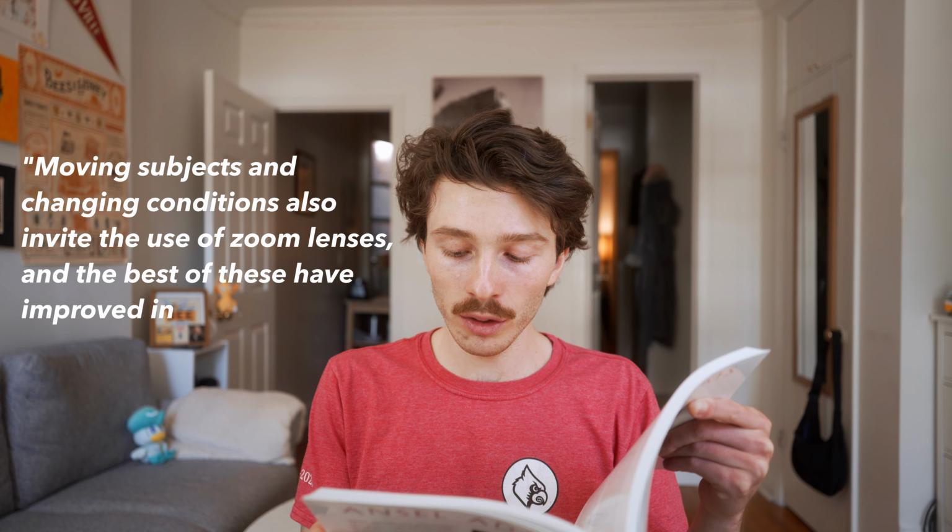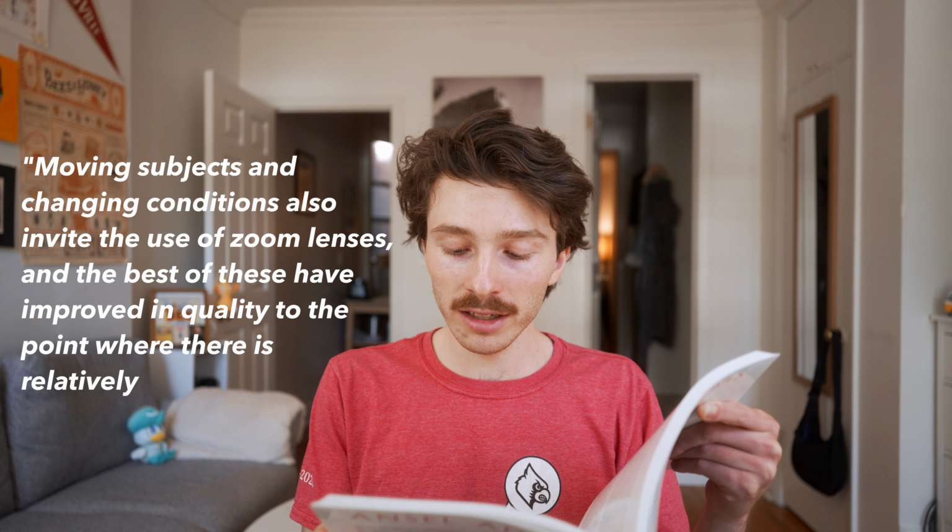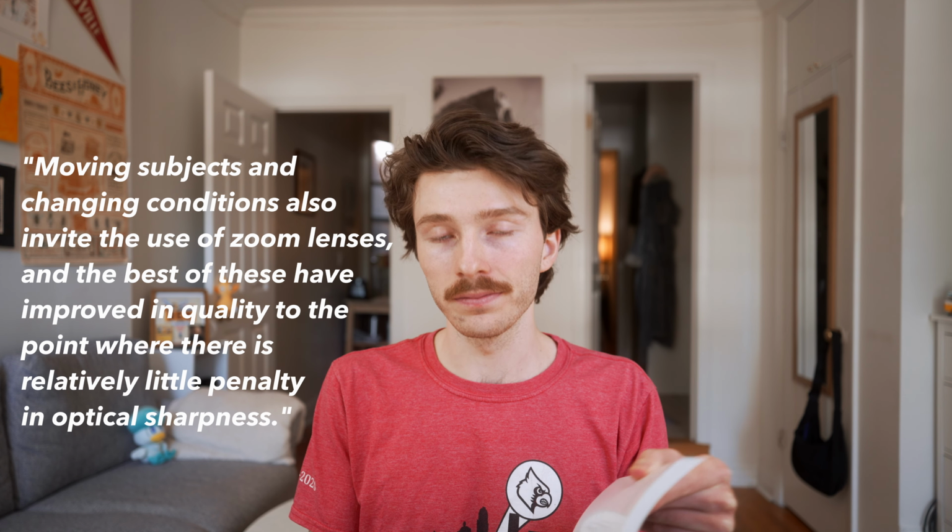One of my favorite moments while reading this book was when Adams wrote about using zoom lenses. And remember, this book was written probably somewhere in the 1970s and last published by him in the 1980s. So keep that in mind when I read this quote. "Moving subjects and changing conditions also invite the use of zoom lenses, and the best of these have improved in quality to the point where there is relatively little penalty in optical sharpness."